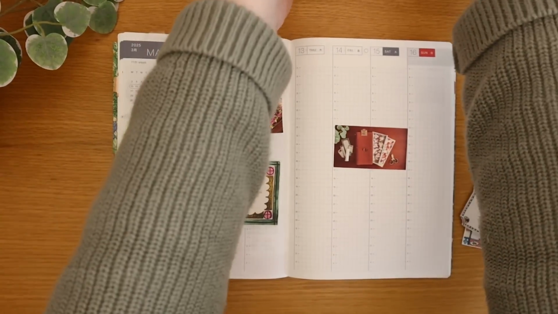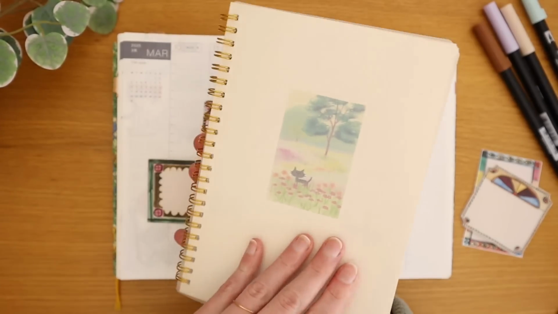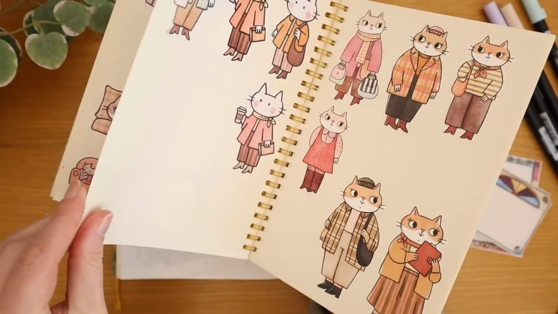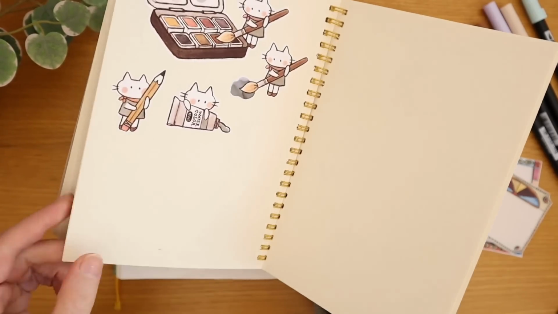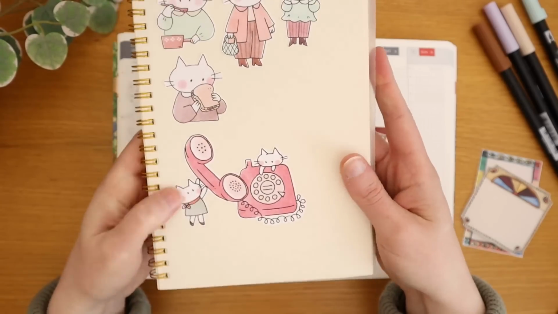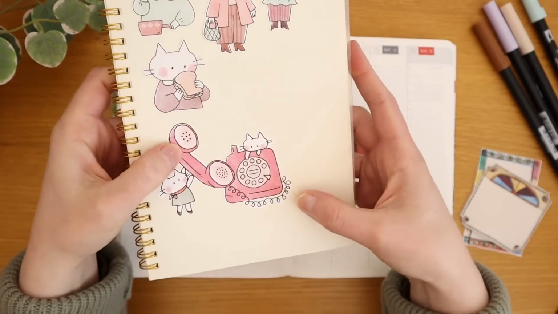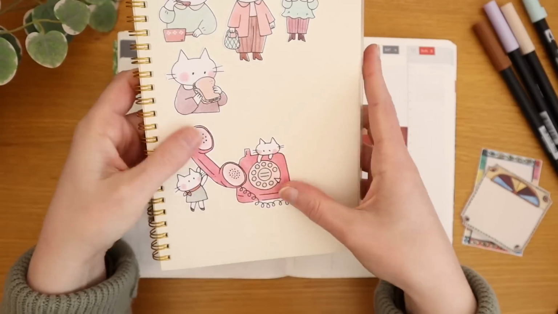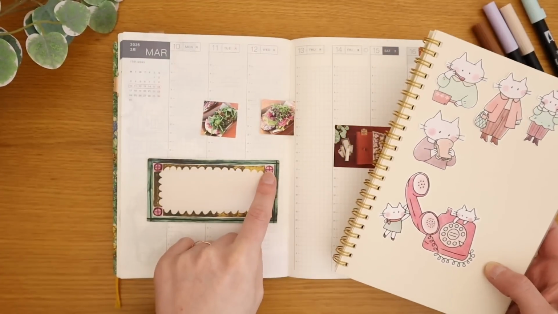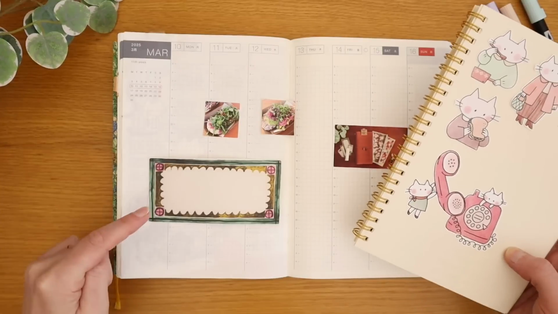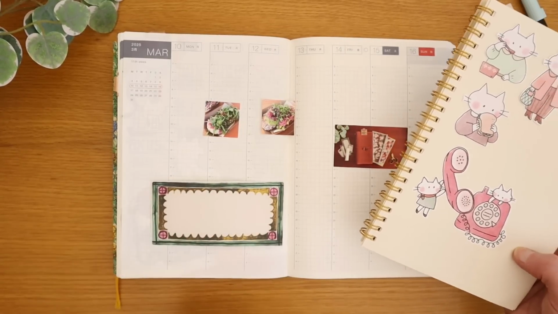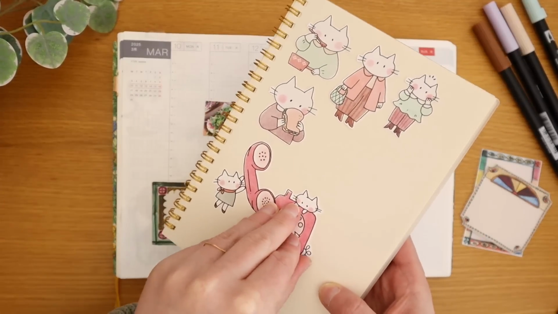And then I do have, in my trusty sticker album, these are all cats from my printable collections on Cat Collage Club. I do have these cats with the phone. This is currently my favorite indicator of a phone call. That's pretty big. And that pink goes with that pink. So I figured I could put this in once and then journal about both calls on here. That's kind of a neat idea, don't you think?